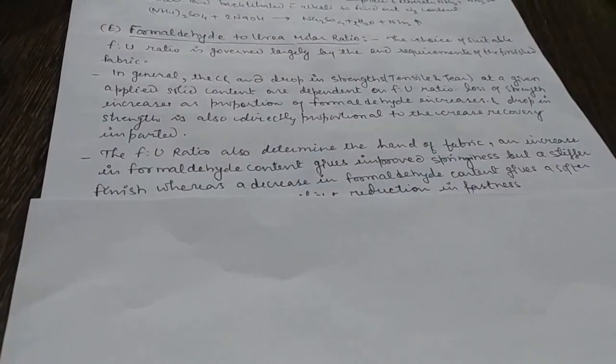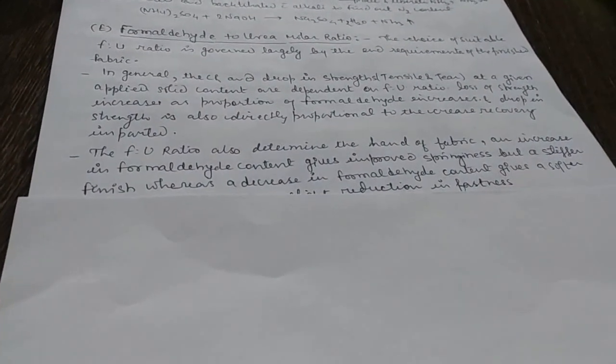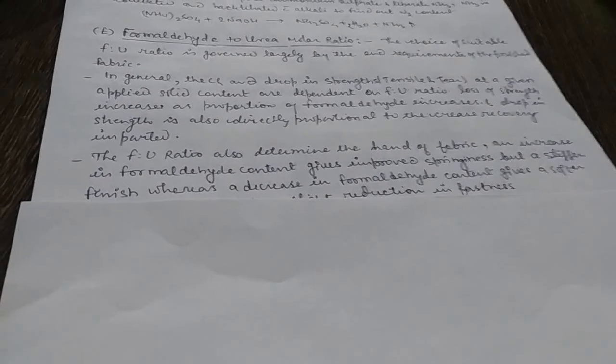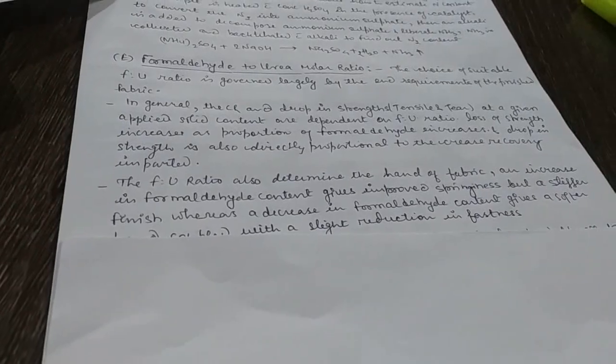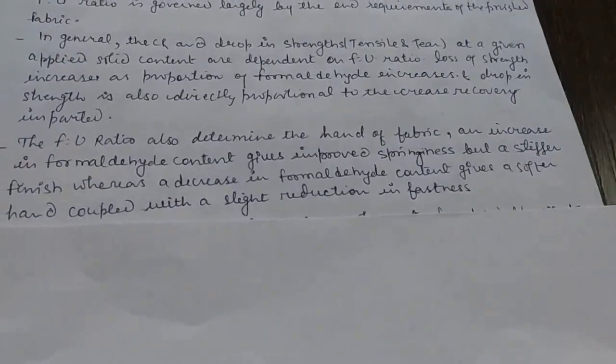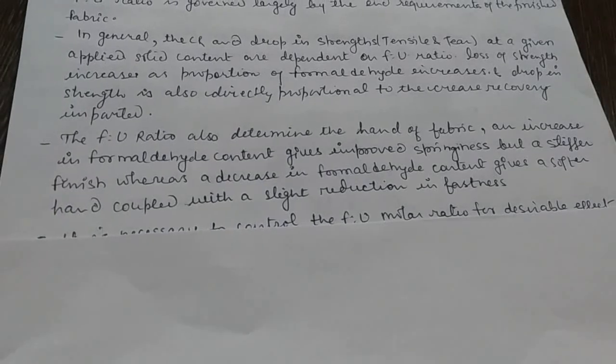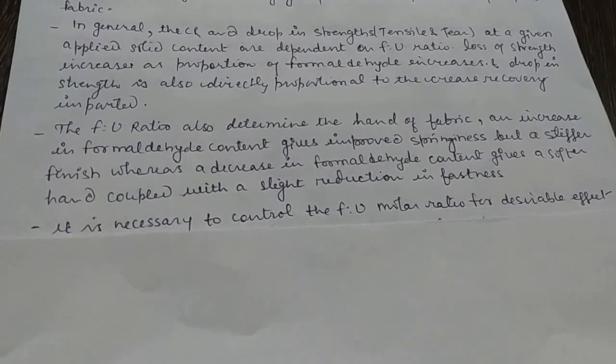So we can say as the content of formaldehyde increases, improvement in the crease recovery property is achieved, but simultaneously the loss in strength becomes more. Now the formaldehyde urea ratio also determines the hand of the fabric. An increase in formaldehyde content gives improved springiness but a stiffer finish, whereas a decrease in formaldehyde content gives a softer hand coupled with a slight reduction in fastness.